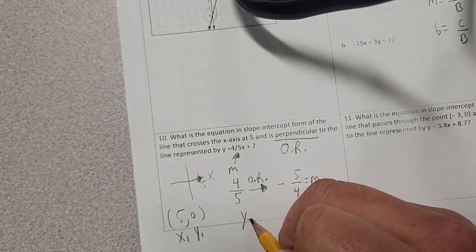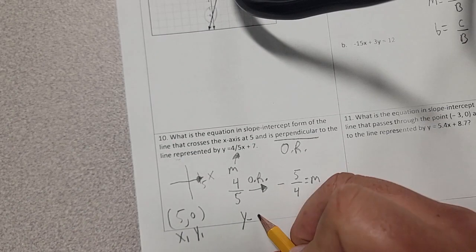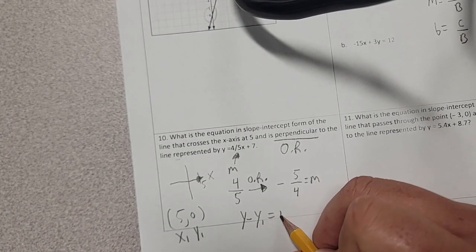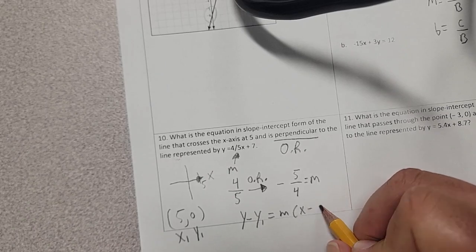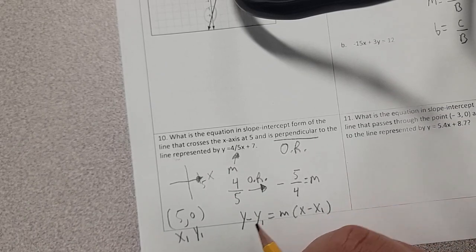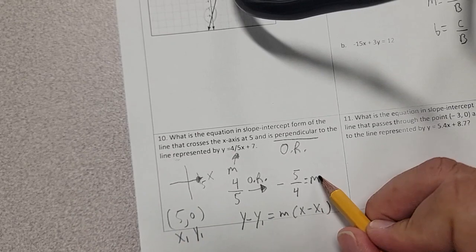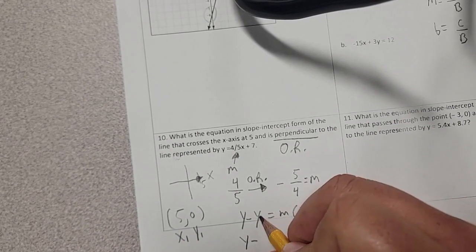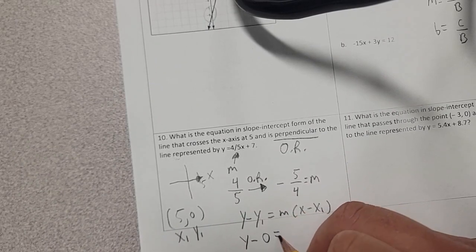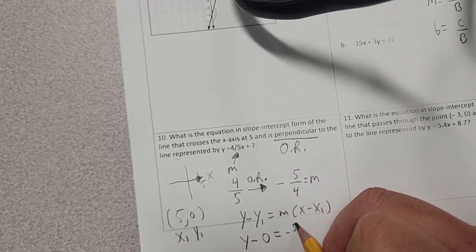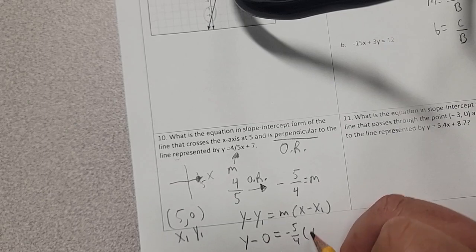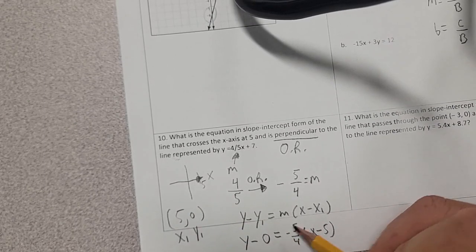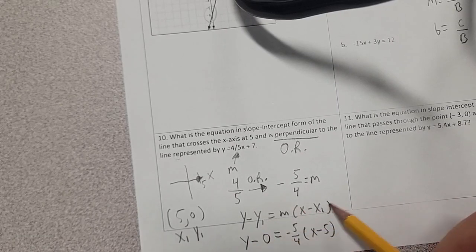So I'm going to use the point slope format. So y minus y1 equals slope times x minus x1. So these points are going to go here. This slope is going to go here to get my answer. Y minus 0 equals negative 5/4 parentheses x minus 5. All right, it's kind of complicated, but you need to know the point slope form.